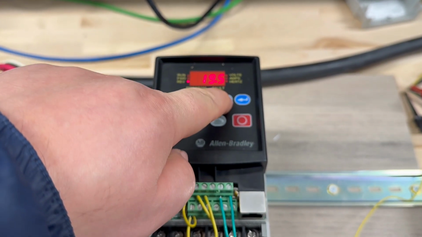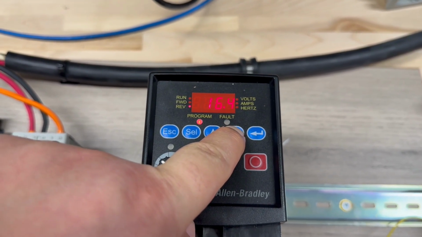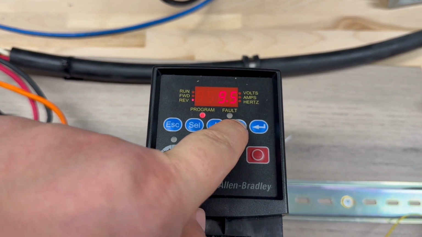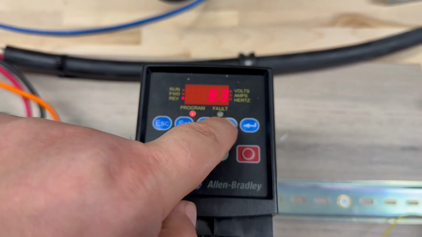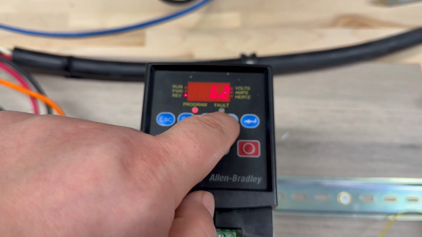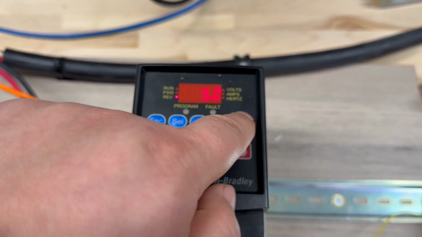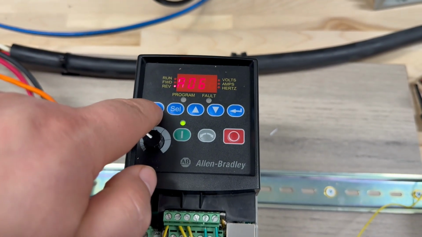Let me change this to 5. Yeah, something around 5. Okay, enter. So back to the frequency.